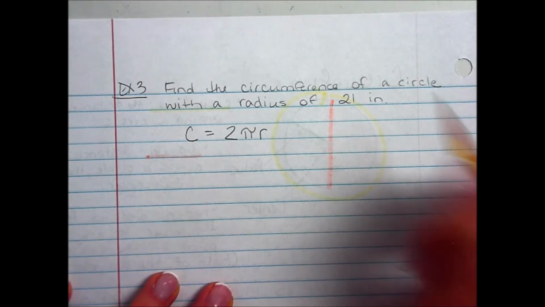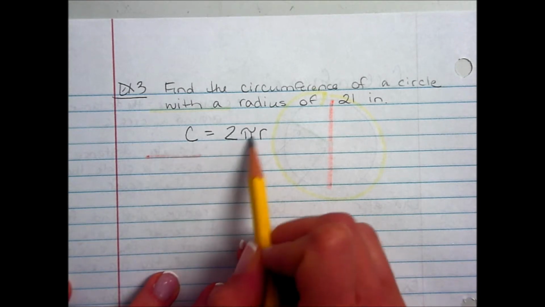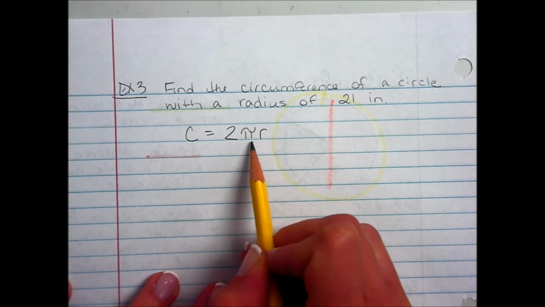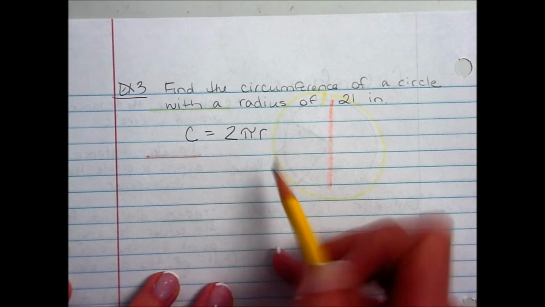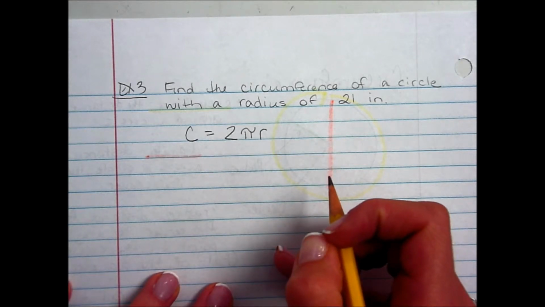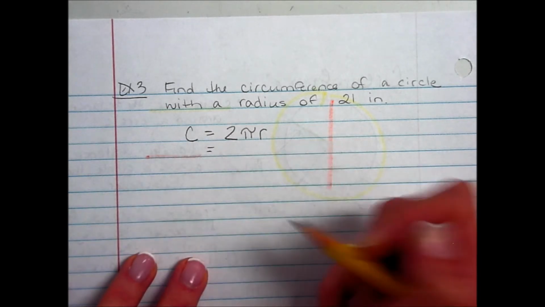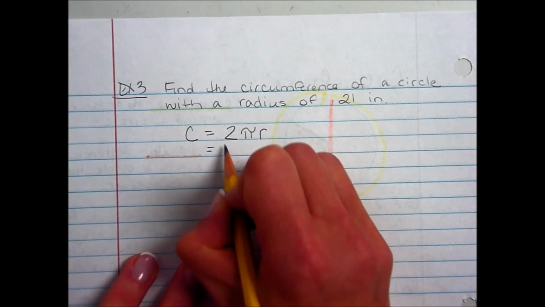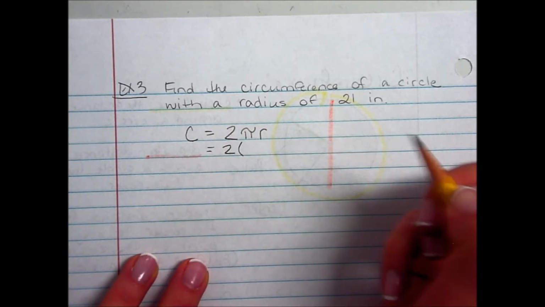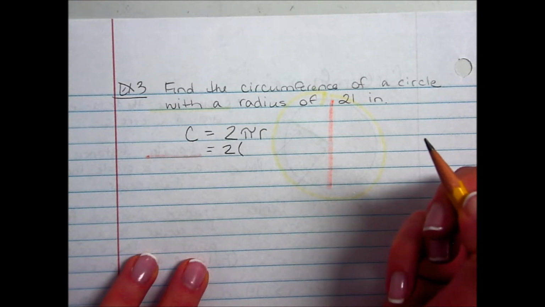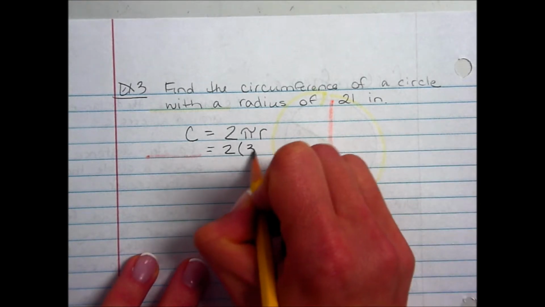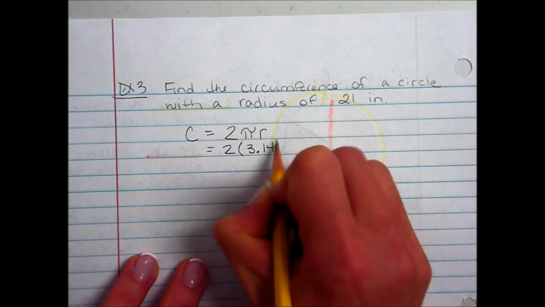Okay, so now I have these variables, because right now pi is in there as a symbol. R is in there as a variable. So now I'm going to plug in the numbers that I know directly underneath so I don't make a mistake. So that'll be 2 times, now what did I say to put in when I see the pi symbol? 3.14.